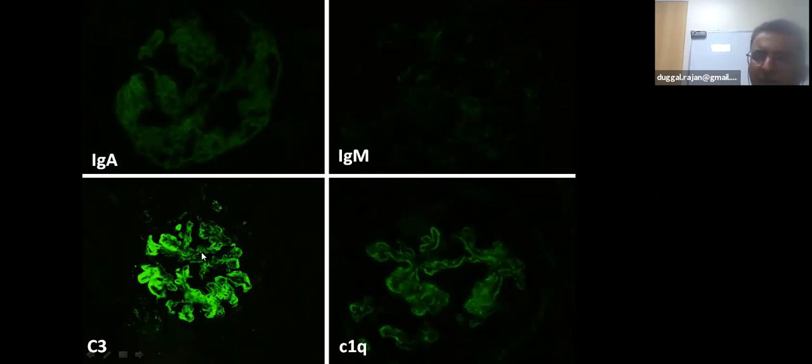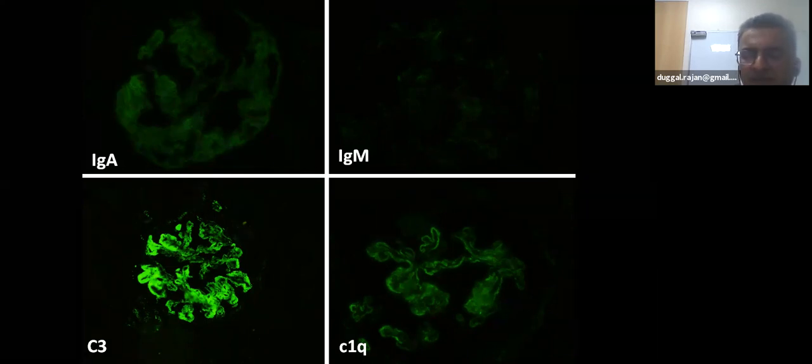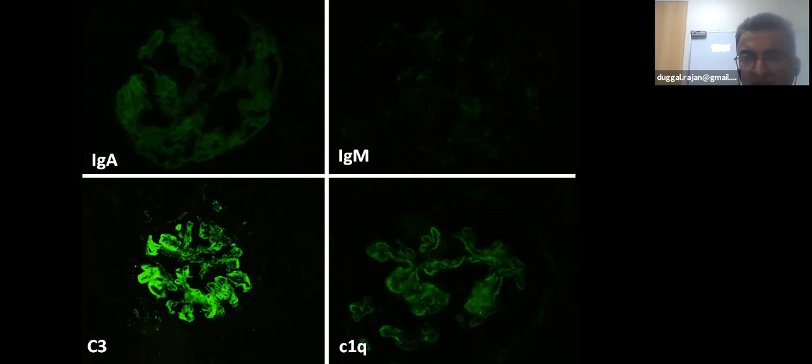We have to remember one important thing. In a primary idiopathic membranous, in 90% cases, only IgG will be positive, and C3 will be positive, maybe 2 plus, maybe 3 plus, only in roughly 10 to 15% cases. So practically, in primary idiopathic membranous, IgG will be very strong, and C3 will be trace or negative in 80 to 90% cases. And C3 will be 1 plus, 2, 3 plus in 10 to 15% cases. C1q will be negative. Okay.